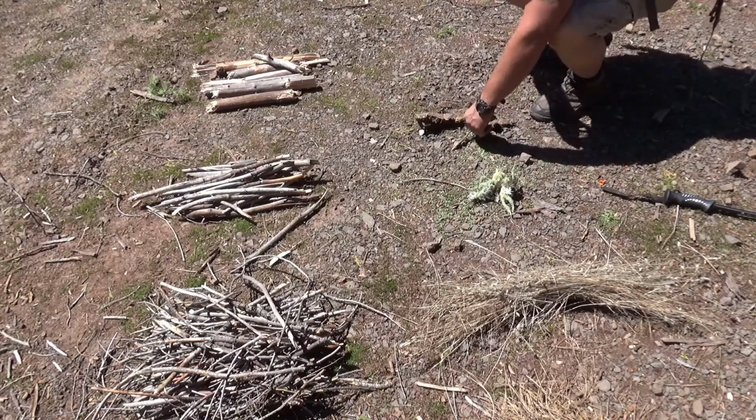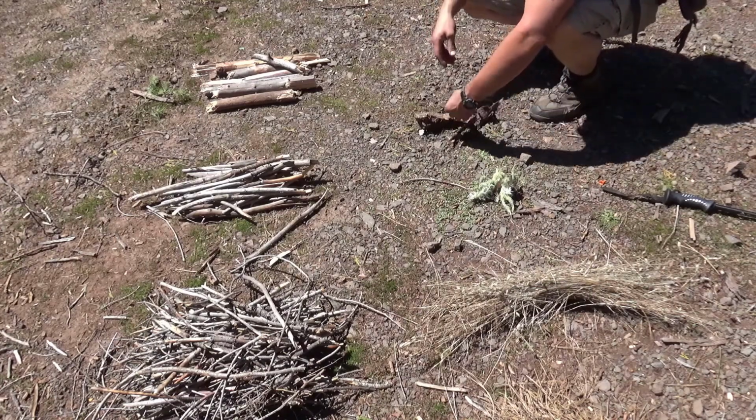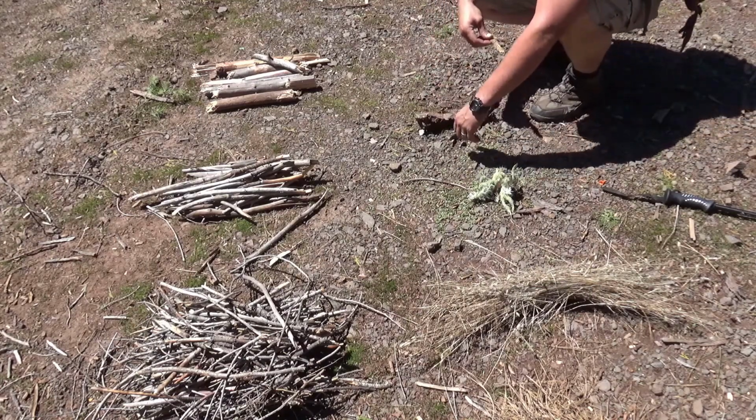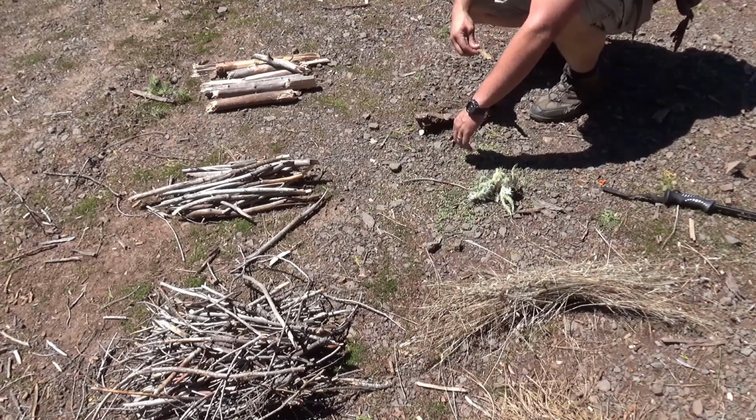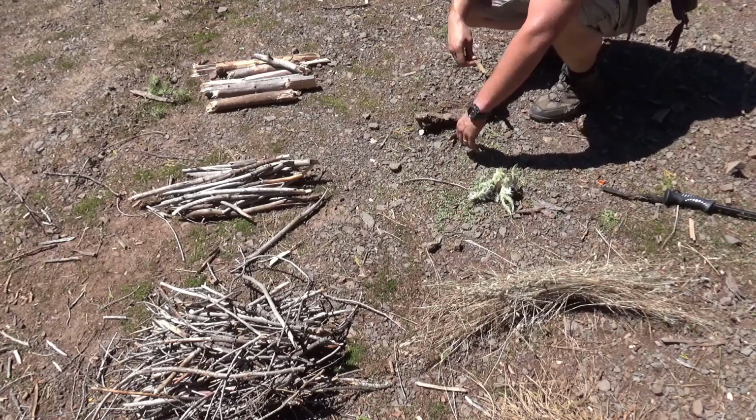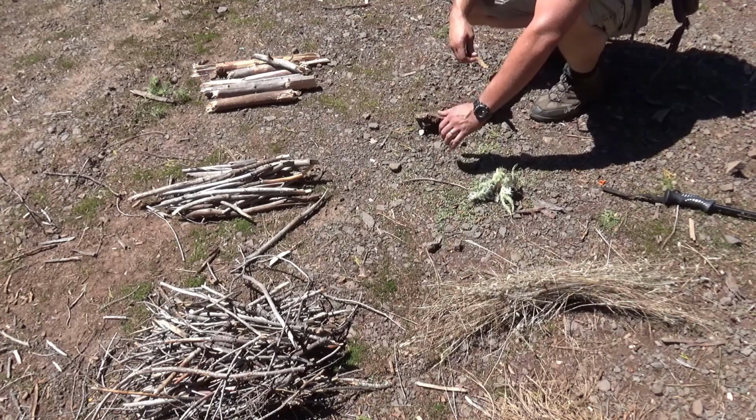And right here, this tree bark has a lot of tree sap on it. The pine tree sap is rich in a chemical called terpene, which is one of the main ingredients in turpentine. So the tree sap is actually very flammable and it can help out a lot when building a campfire.